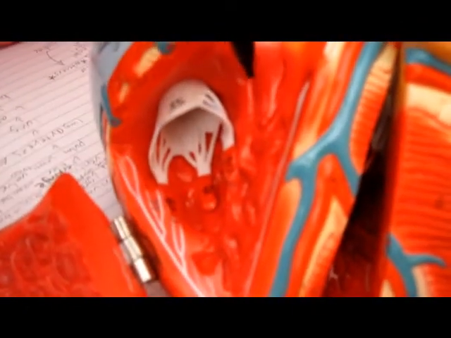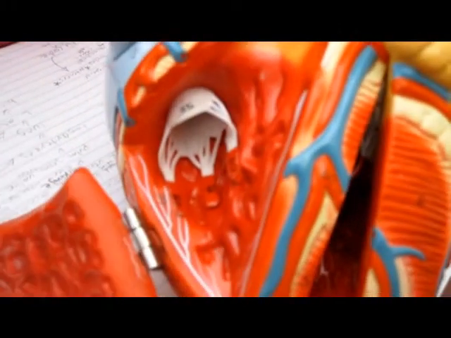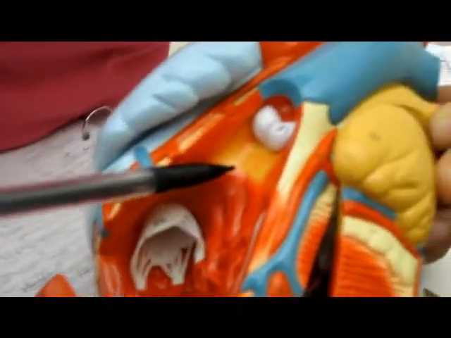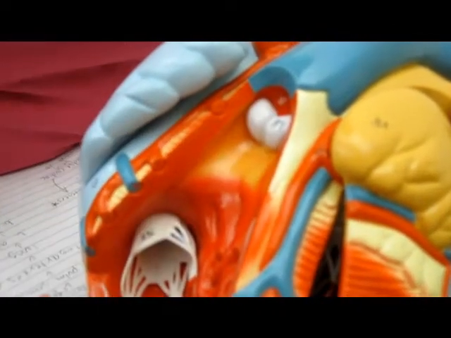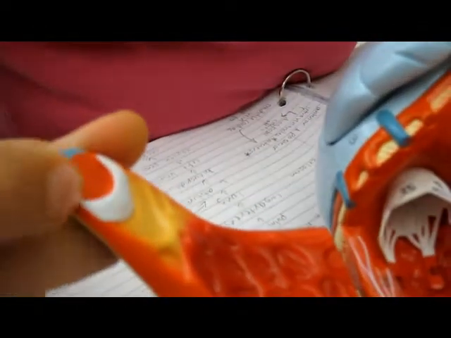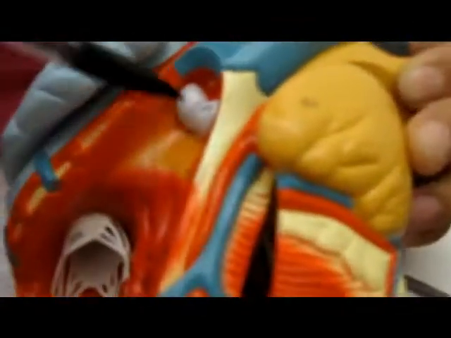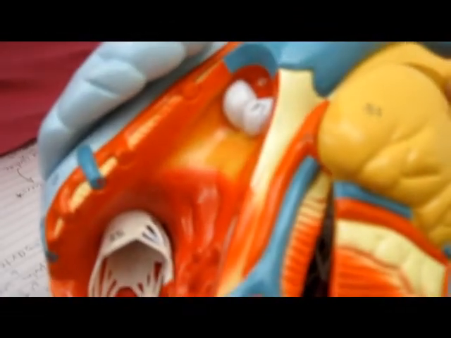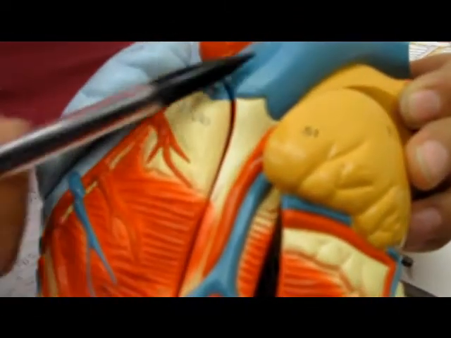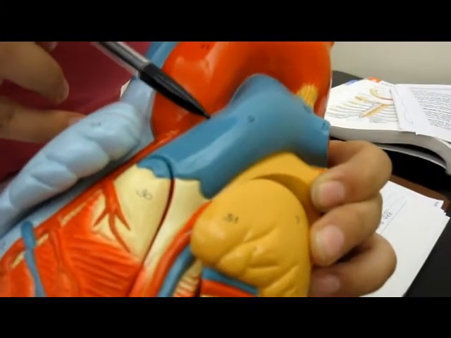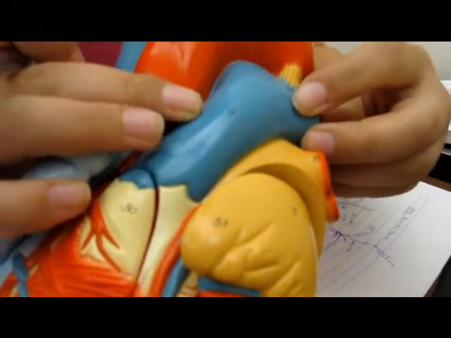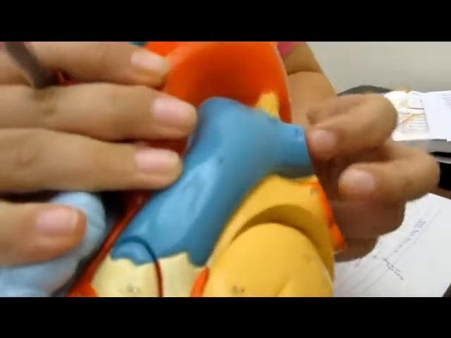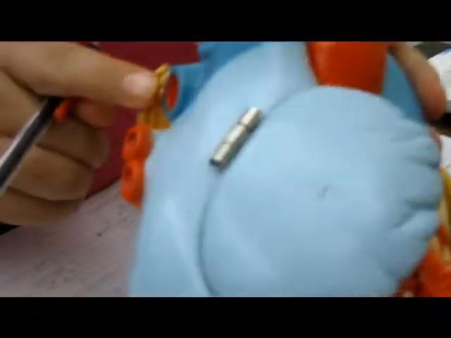The moderator band, which is also called the septomarginal trabecula. So now we go into the pulmonary semilunar valve. There are three parts of this valve: the anterior, right, and left. This takes it into the pulmonary trunk, which branches off to the left and right pulmonary arteries.